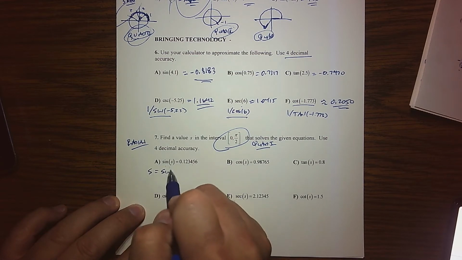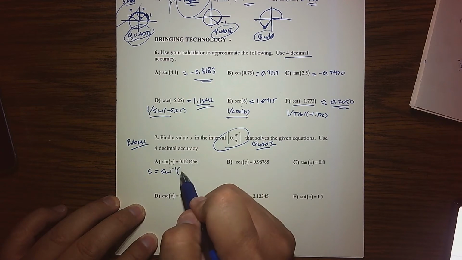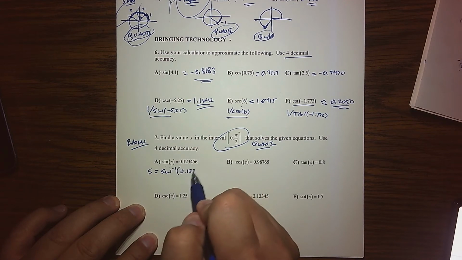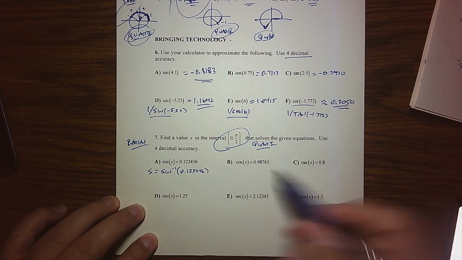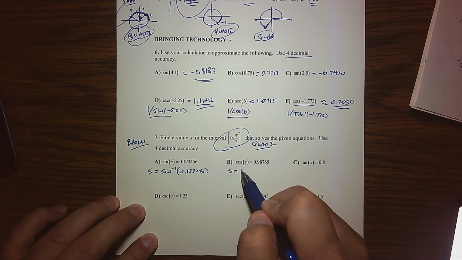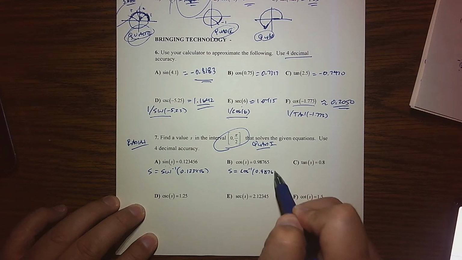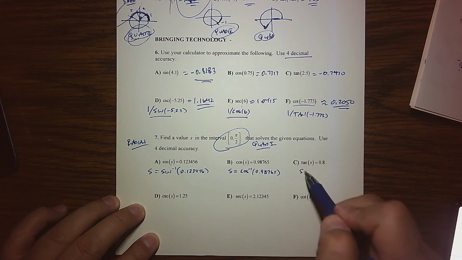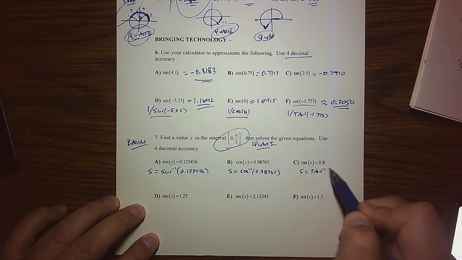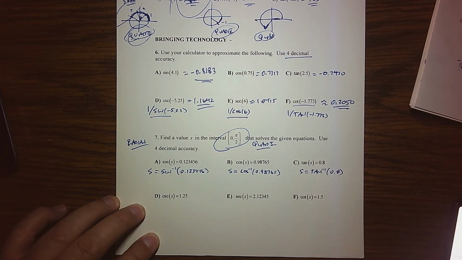Well, we invoke the inverse sine function. And so that's 0.12345 on here. This would be S is the inverse cosine of 0.98765, and this would be S is the inverse tangent of 0.8.